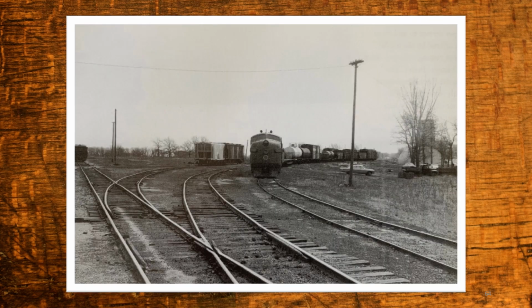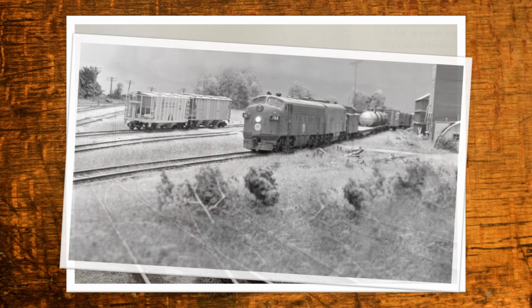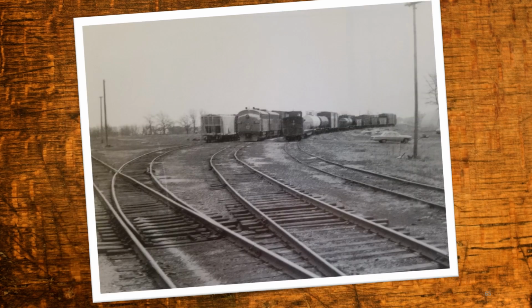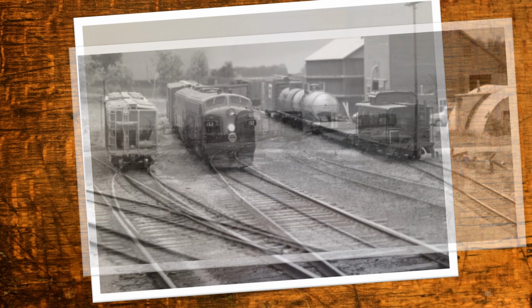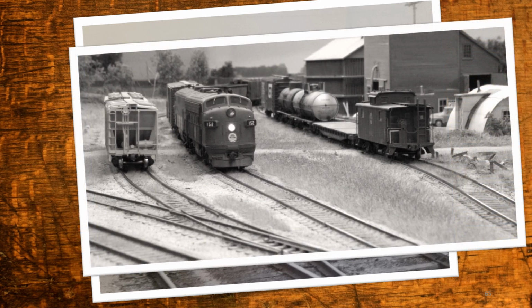And then here's another shot. You can see he started to make some moves on those cars in the yard, most likely getting his train lined up to head back north. Here's a similar shot from the layout. Another prototype shot. Here's one on the layout.